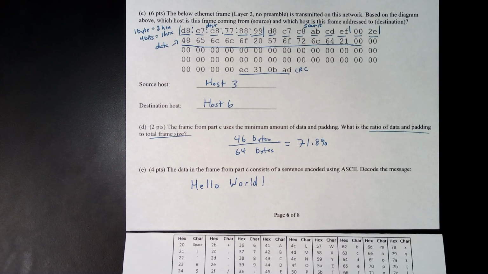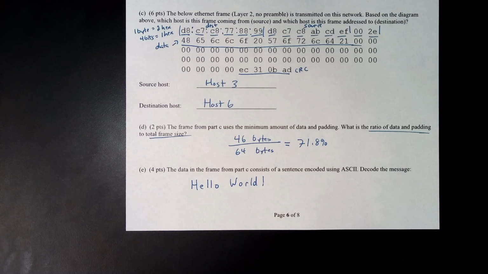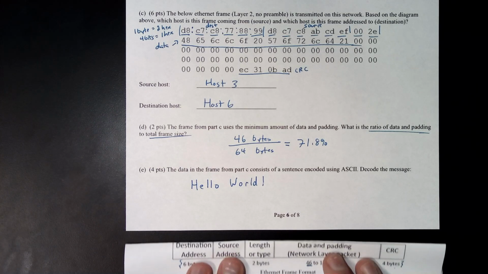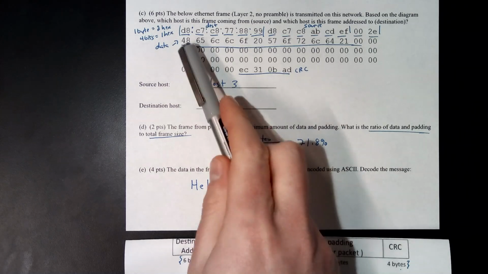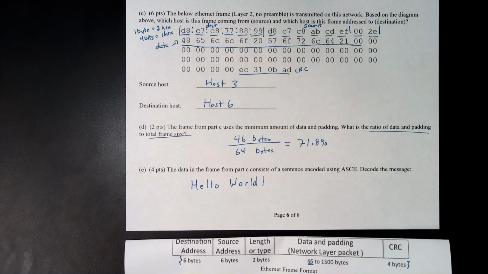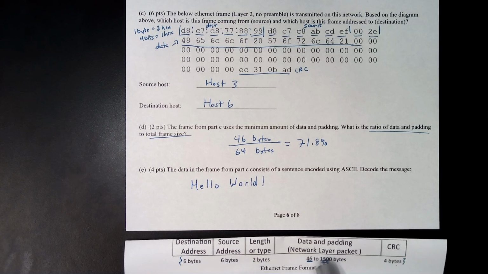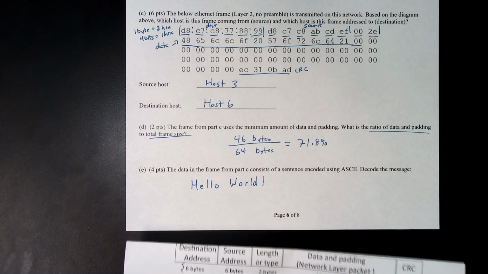So again, the biggest part of that last question is identifying where the data is. We did that already by looking at this format here and understanding that each 2 digits of hex, or each group of 2 here, is a single byte. So we can count across to where the data and padding starts, and then understand that it's encoded in ASCII. So that's it. Good luck with the exam.